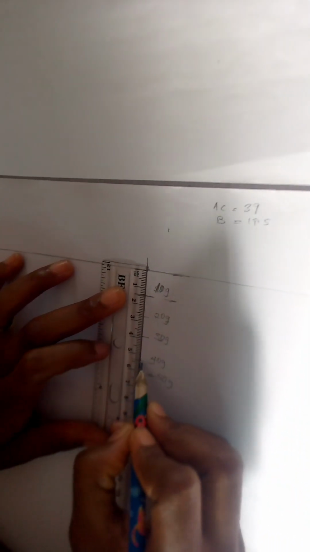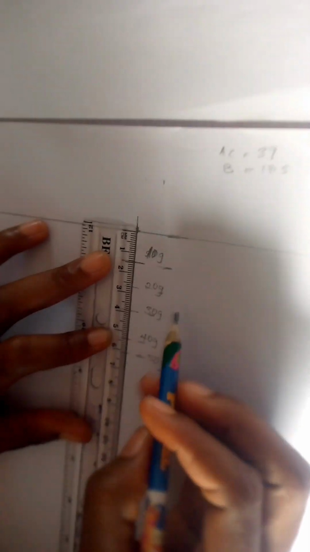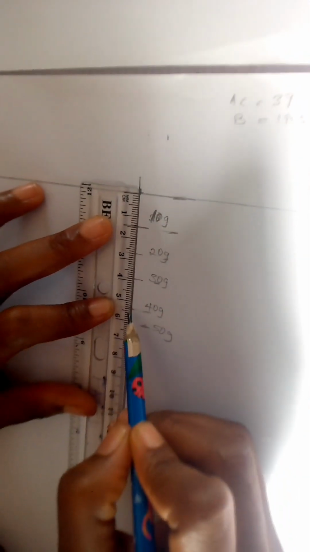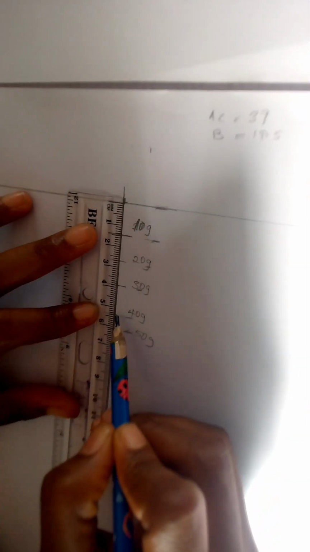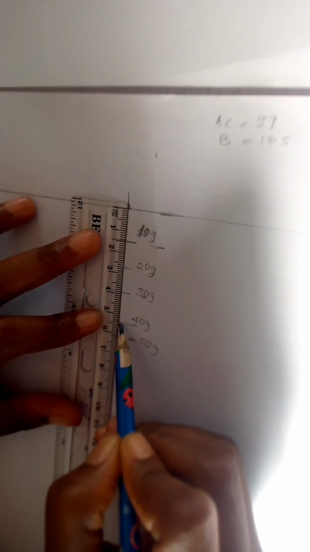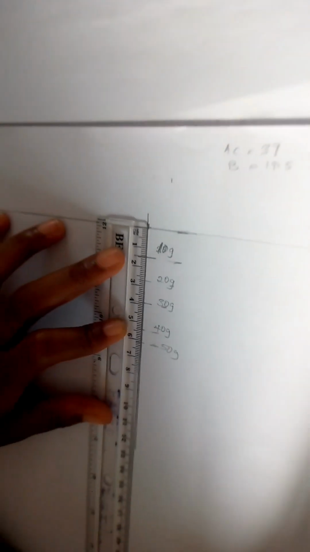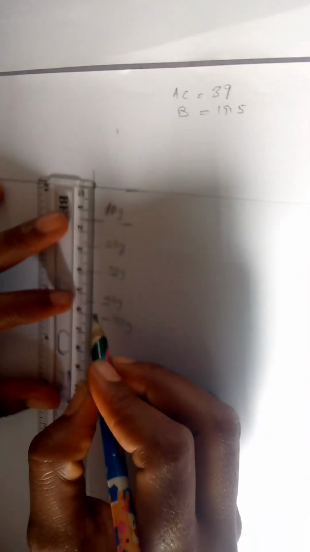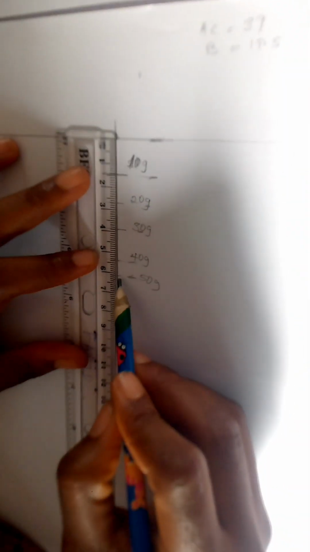Then for the 40-gram mass, this was my depression, 5.4, so 5.40. While for the 50-gram mass, from this point to this point, I have 6.1.